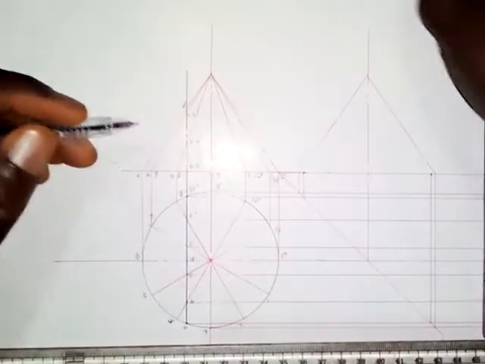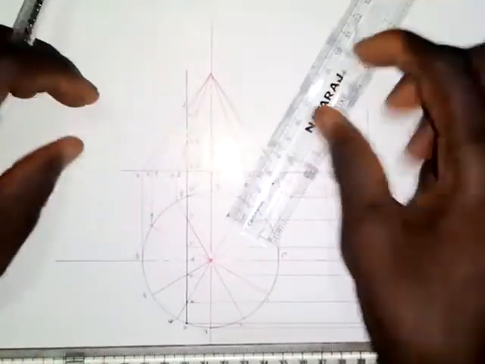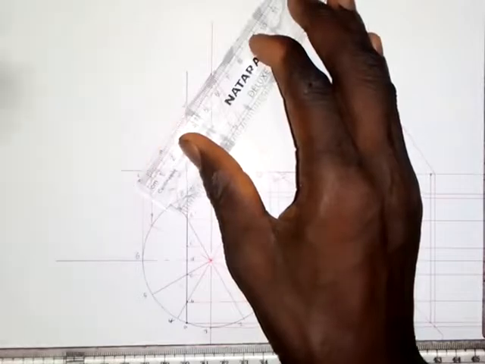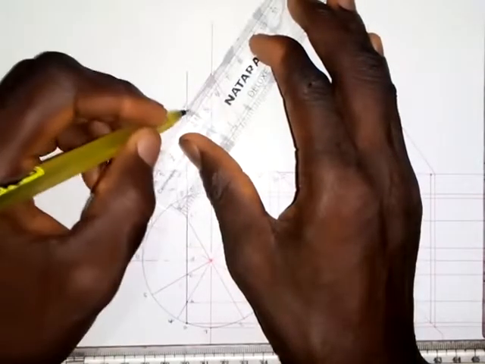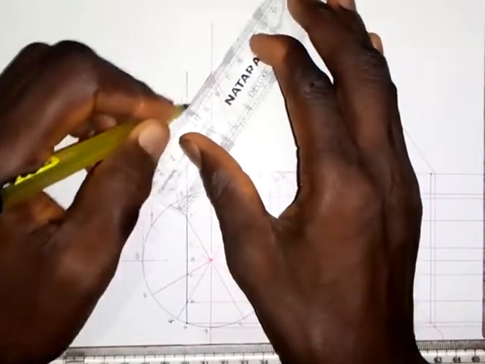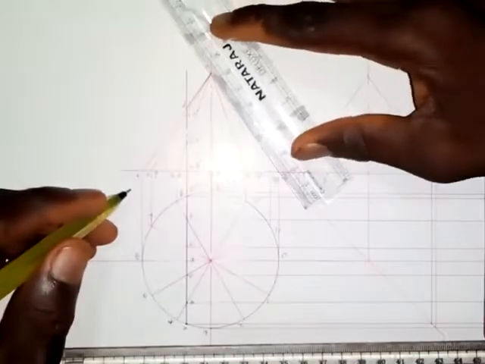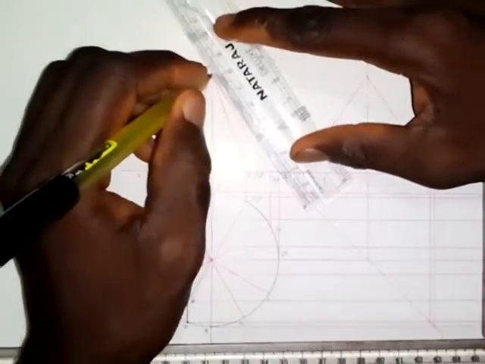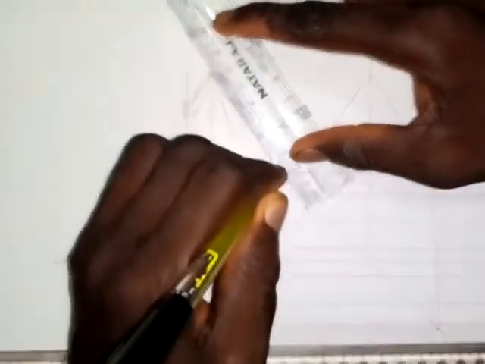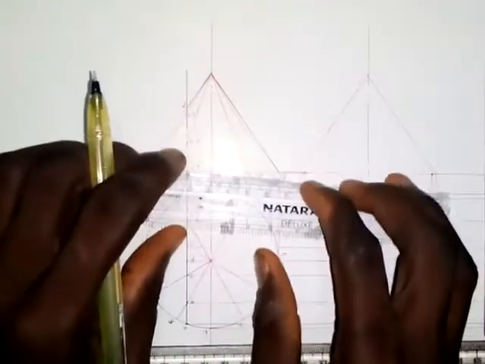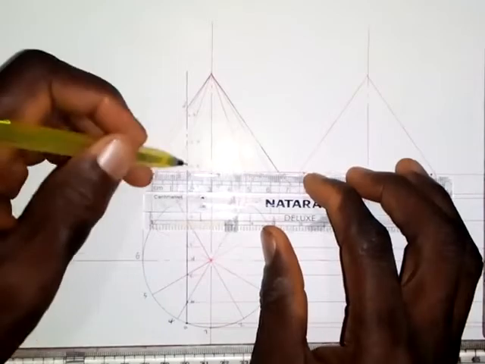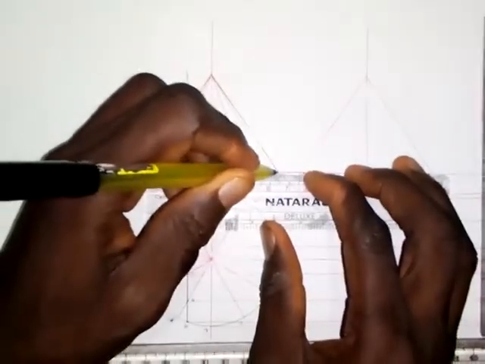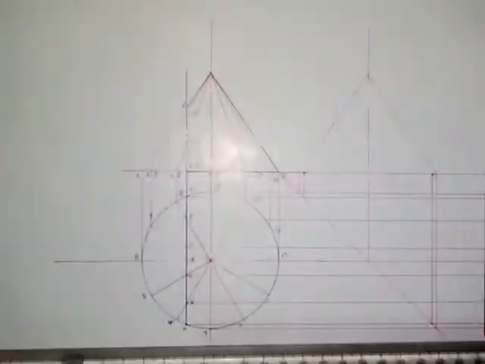Before I continue I need to do something here. This part is cut off, so this part is going to be made with a thick line like this, and also this line will be a thick line, from here to here. And the distance from here to here will also be made with a thick line. So that's what we have there.